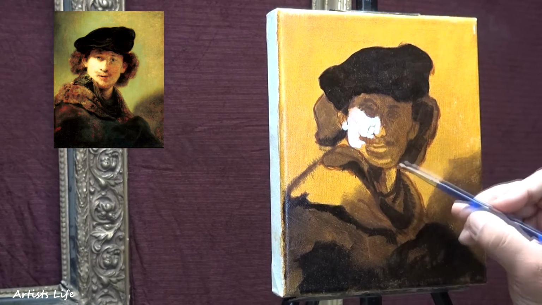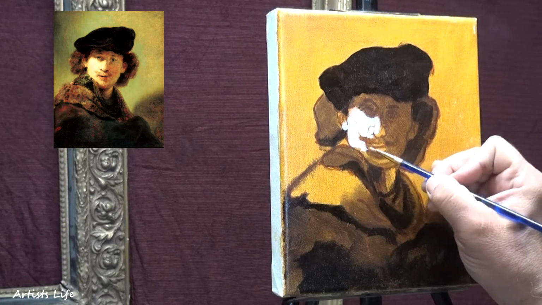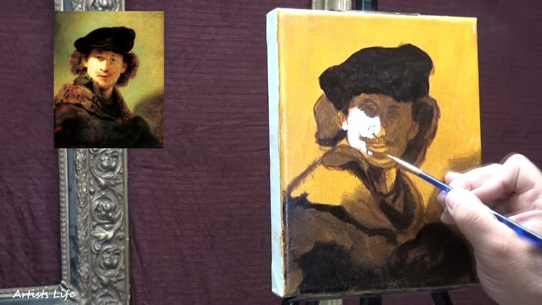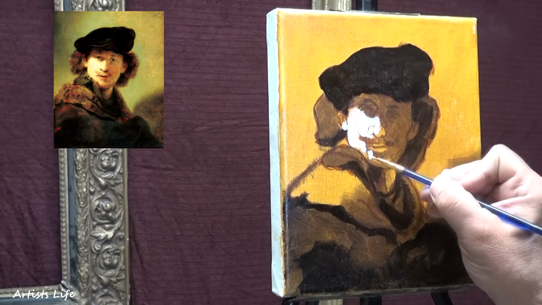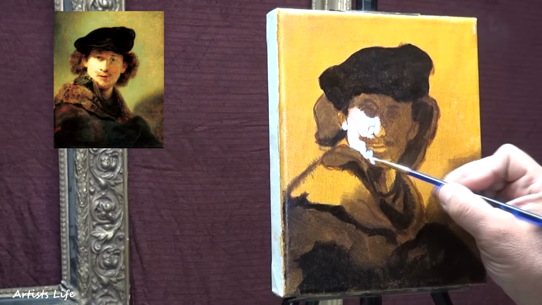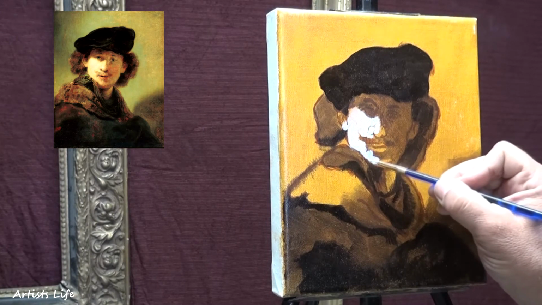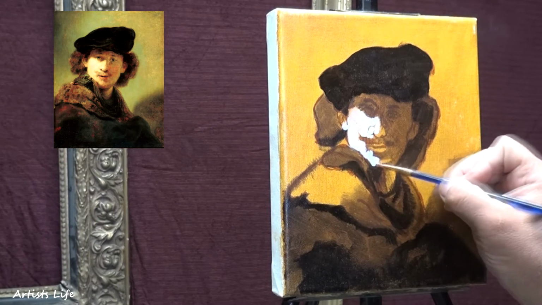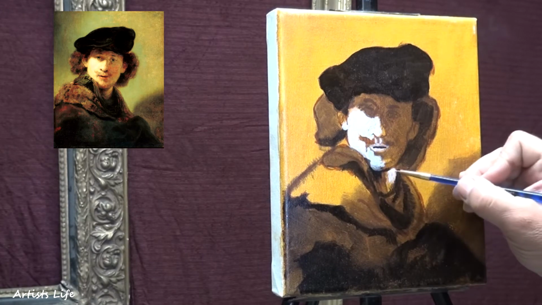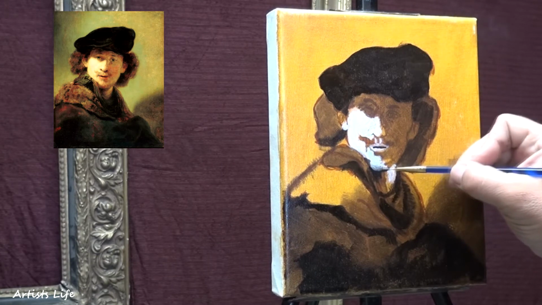So if you notice, I'm going a little bit lighter than my example, and I am only applying all the light tones to where I see them. And it's usually on the left side of the face. As you notice, I switched my brush to a detail brush because that will help me to get into fine details with my lights, and with a bigger brush I won't be able to do that.